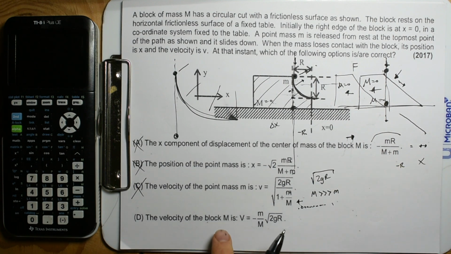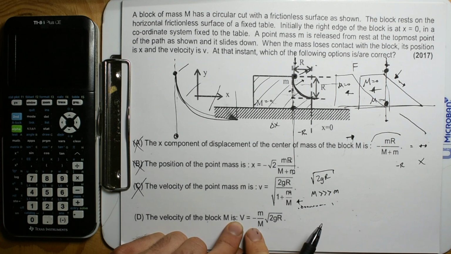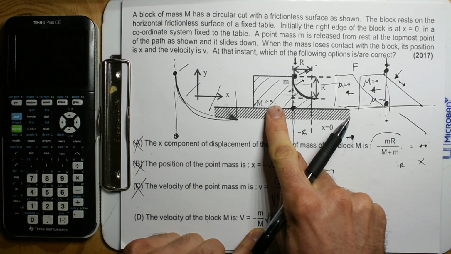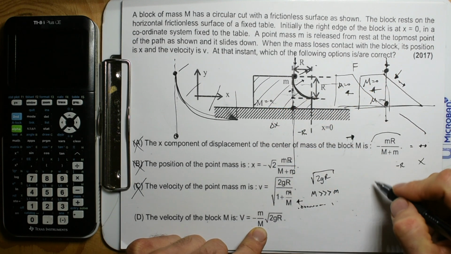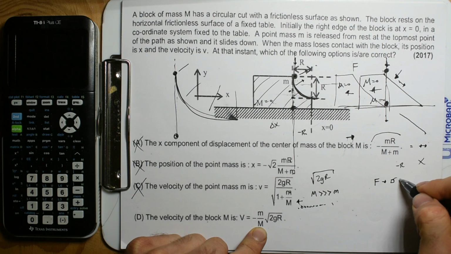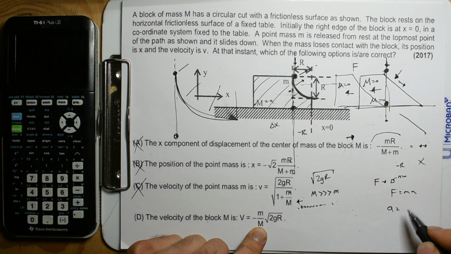Okay, hell yeah. So the velocity of the block, and this is going to be a tricky one, because if you apply a force on a mass that has 0 mass, F equals ma says the acceleration, or the change in velocity over change in time, would be F divided by m.